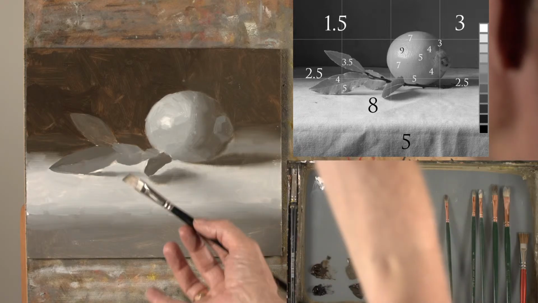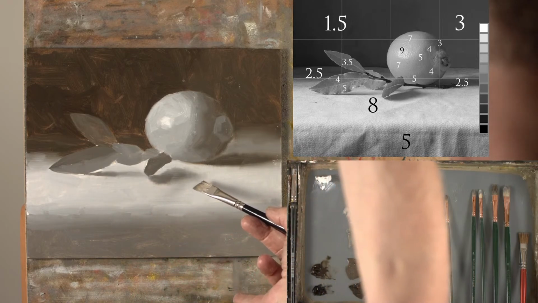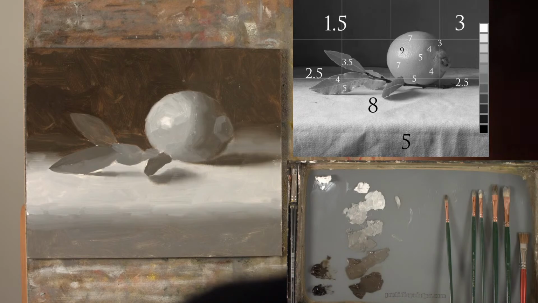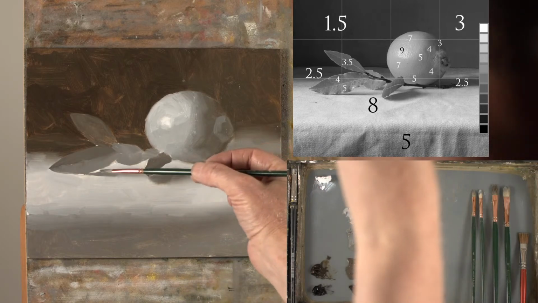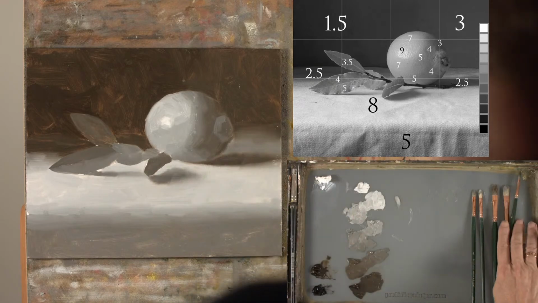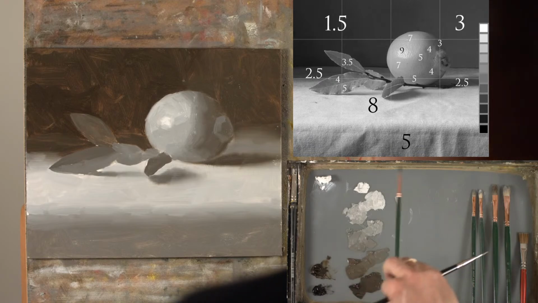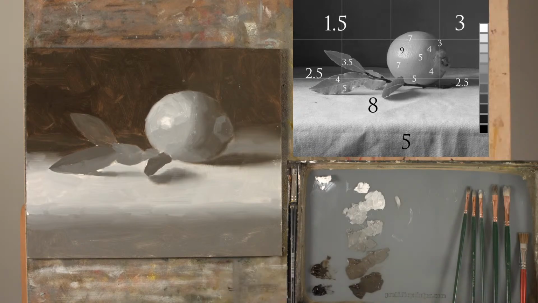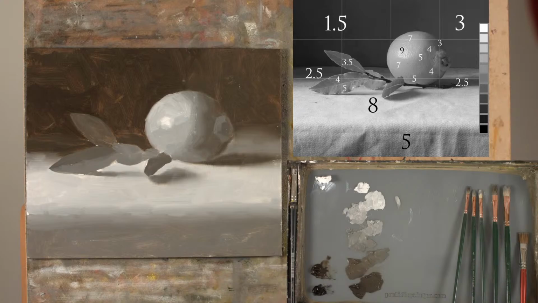So the quality of the edges here is important. Hard edge on the leaves, soft edge on the cast shadow. And that creates that feeling of the cast shadow being a cast shadow cast by these hard shapes of the leaves. And that's why I wanted to use a synthetic flat for those, because it gives you a nice, very flat shape.